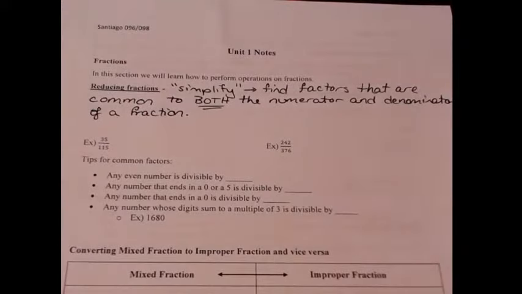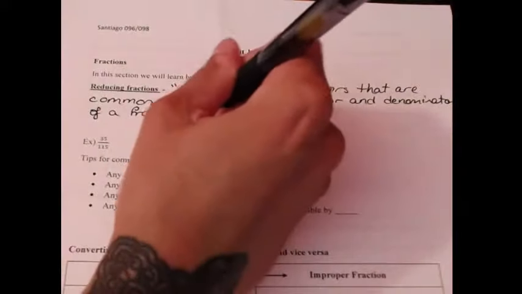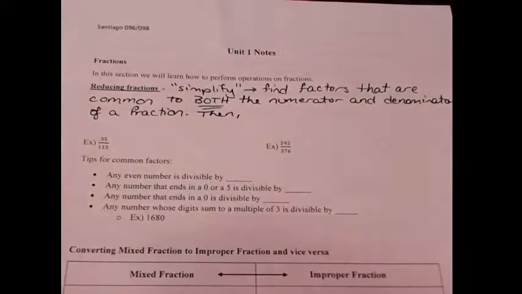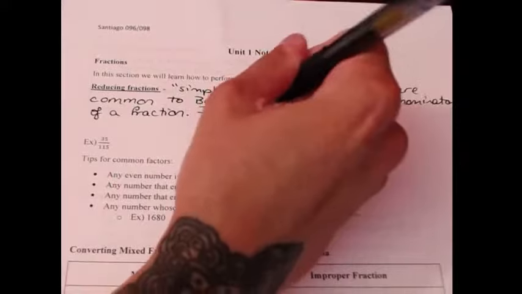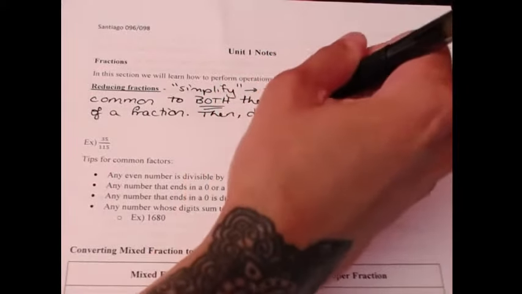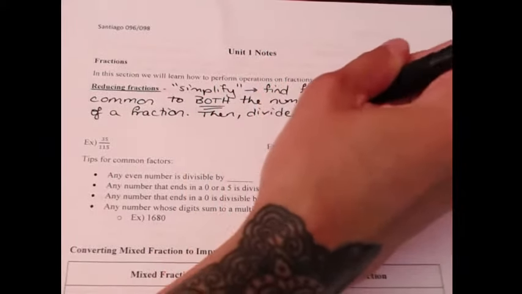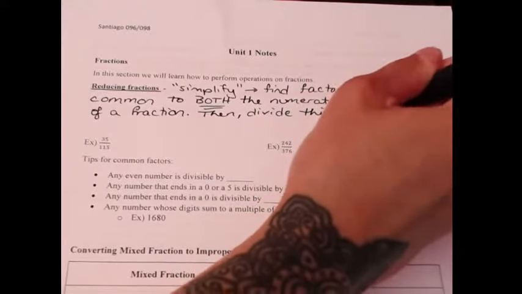Please don't say top part and bottom part of a fraction. Let's use the correct terminology, numerator and denominator. Once you find that factor that is common to both the numerator and denominator, you are then going to divide this number out of each.